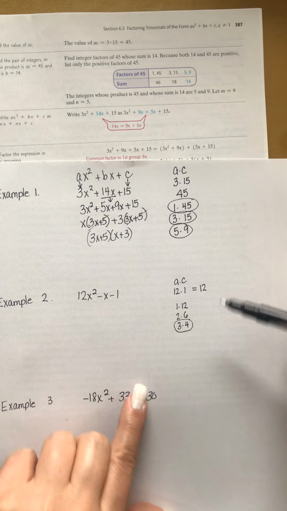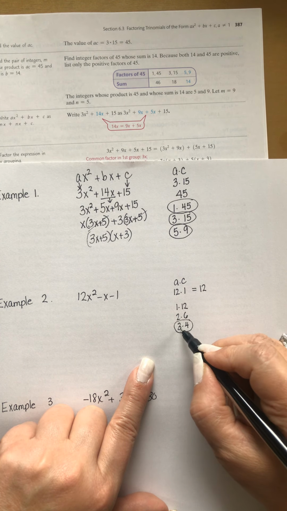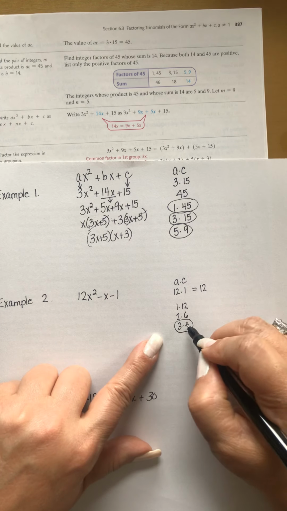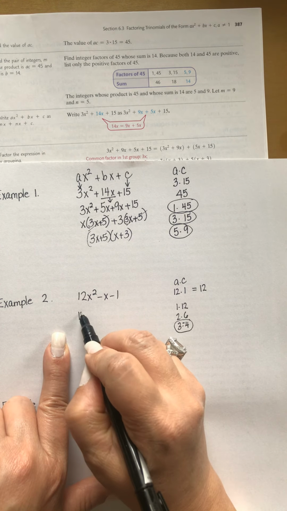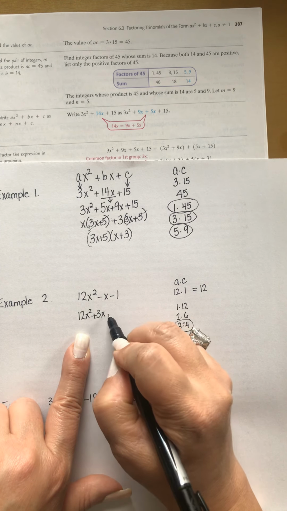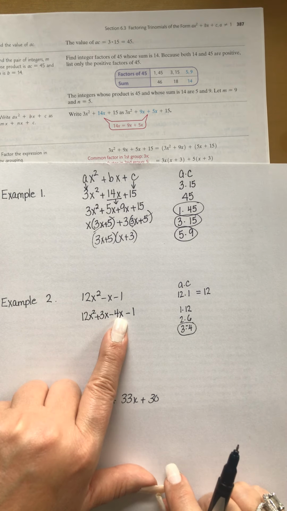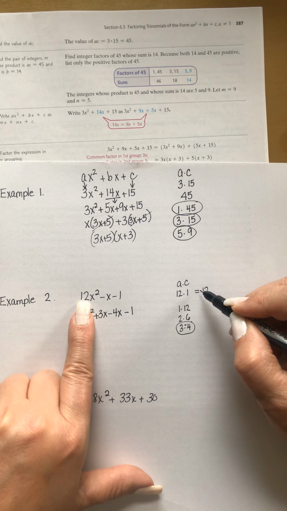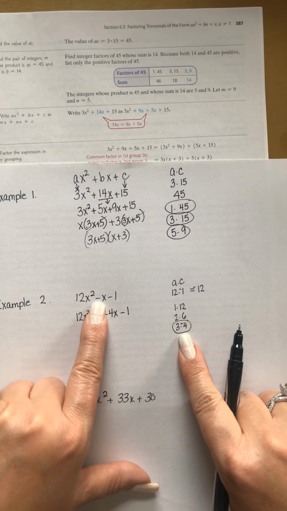Why 3 and 4? Because if I make the 4 negative and the 3 positive, I will get negative x. So the 4 becomes negative and the 3 is positive. So I'm going to rewrite this as 12x squared plus 3x minus 4x minus 1. So negative 4 times 3 is negative 12. We really want negative 12. We want a positive times a negative. And we want these to add up to be negative 1.